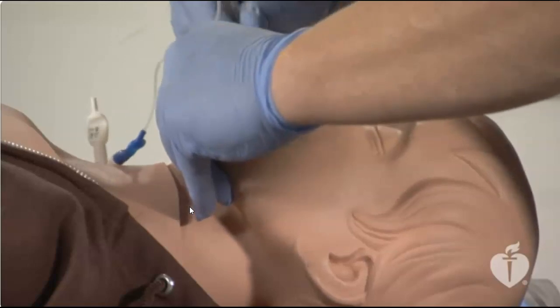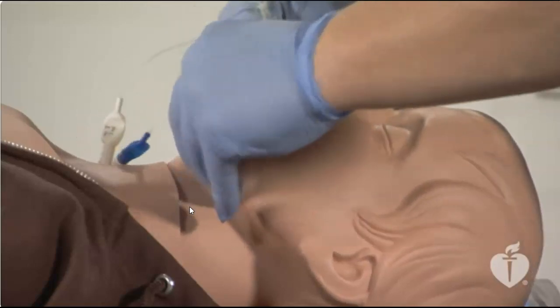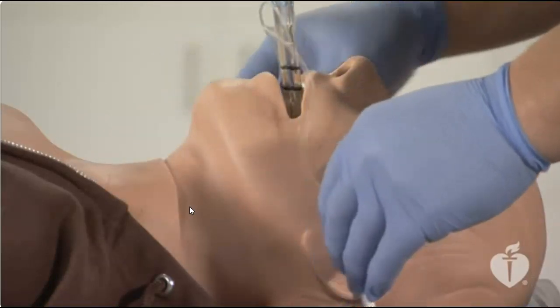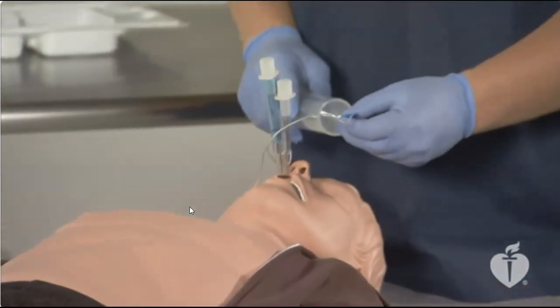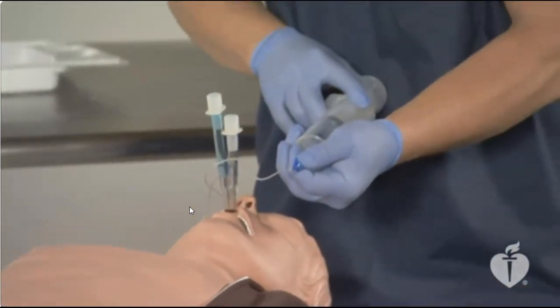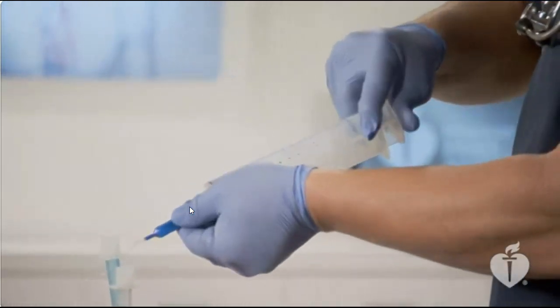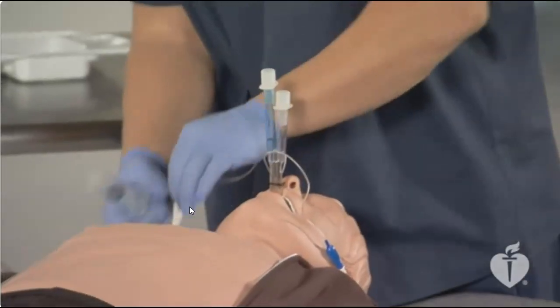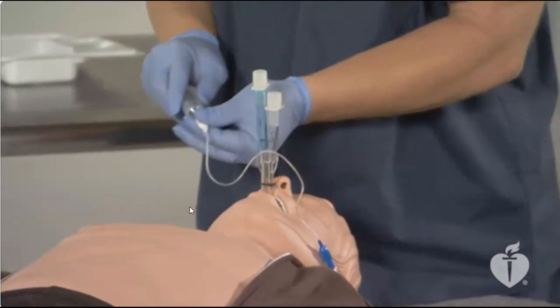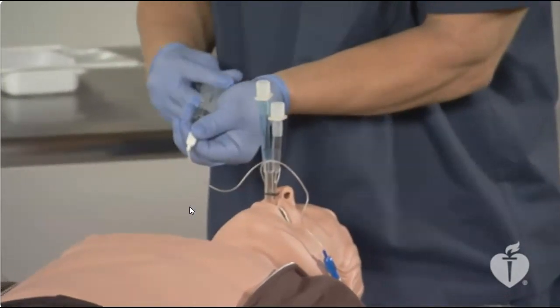Advance the tube smoothly but continuously until either the teeth or the ridge of the gums is between the 2 black rings on the tube. Do not force the tube. Keep the device in a midline position by aligning the black stripe on the tube with the nasal septum. Once the tube is situated, use the large blue syringe to inflate the pharyngeal cuff through the port labeled number 1. Then use the smaller syringe to inflate the distal cuff through port number 2.